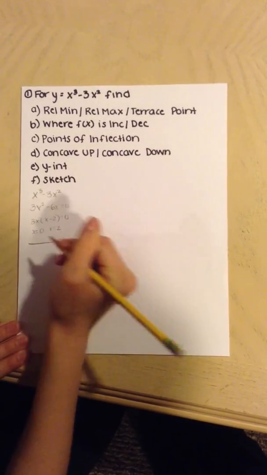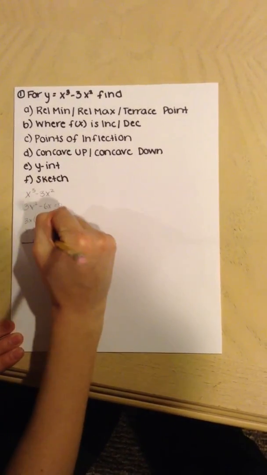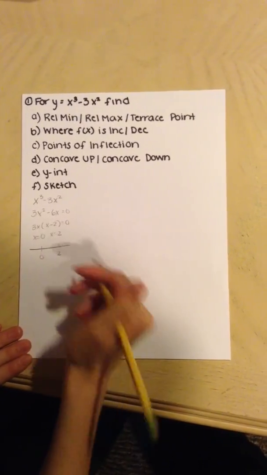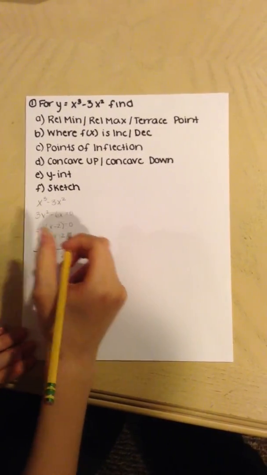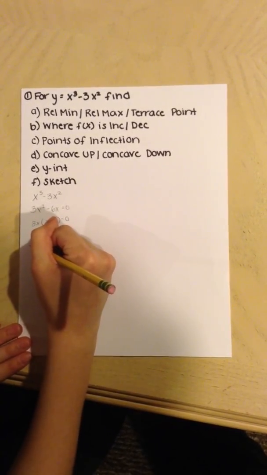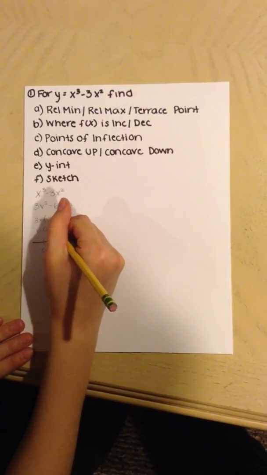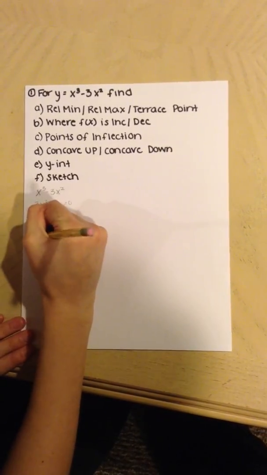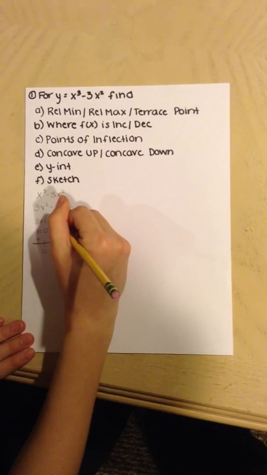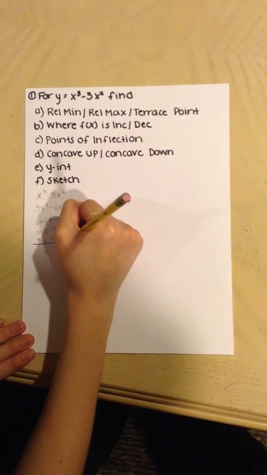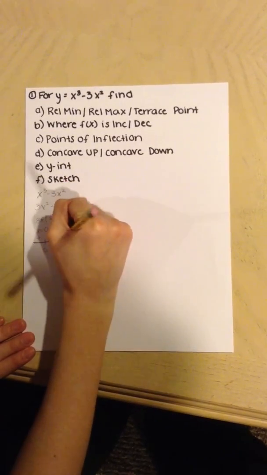And you're going to plot that on the number line to see what's happening below 0, between 0 and 2, and above 2. So if you plug in a number below 0, like negative 1, that would be a negative times negative, which is a positive. If you plug in a 1, that would be a negative times a positive, which is negative. If you plug in something like 3, that would be a positive times a positive, which is positive.